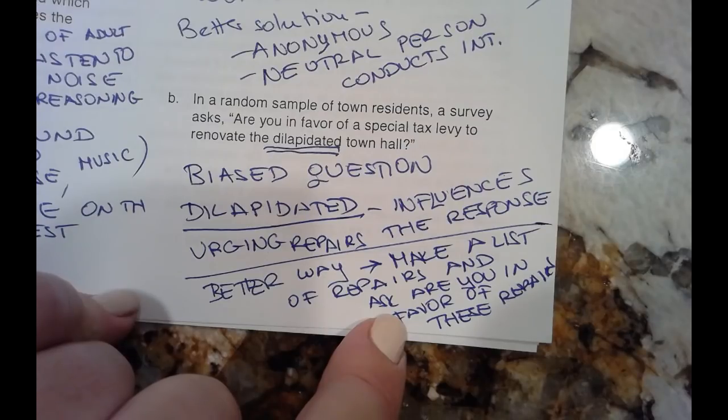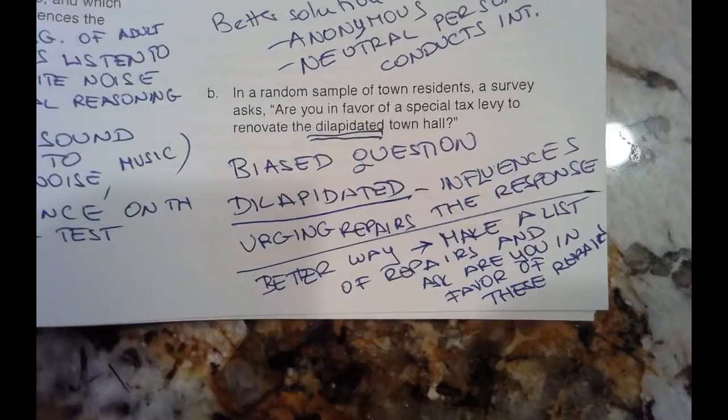So you always want to ask: are they biased questions? Is there interviewer effect? And is there non-response? Do we have a number of people who have not been able to participate for whatever reason? Are they properly represented?